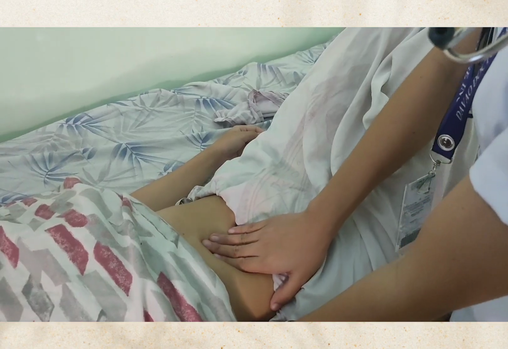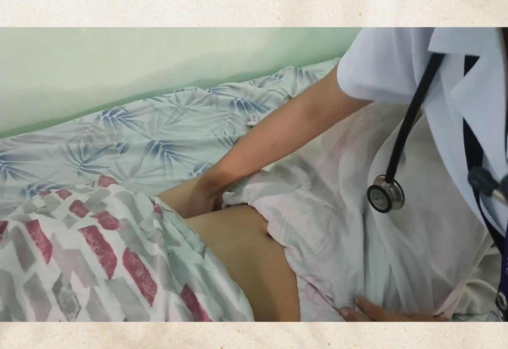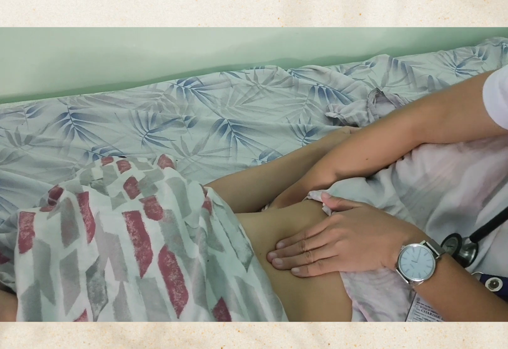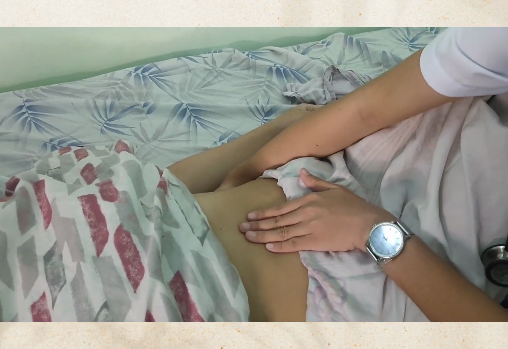So, gradually release the pressure of right hand. Then, repeat the steps for the left kidney. Okay, ma'am, can you please exhale and hold it for a second, please?